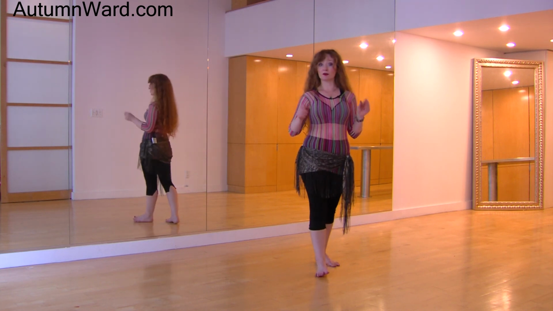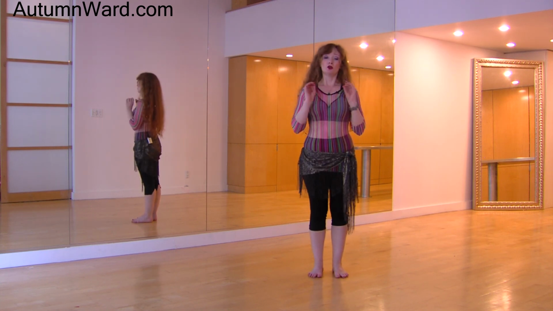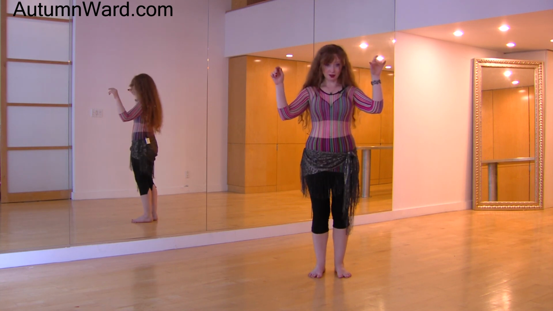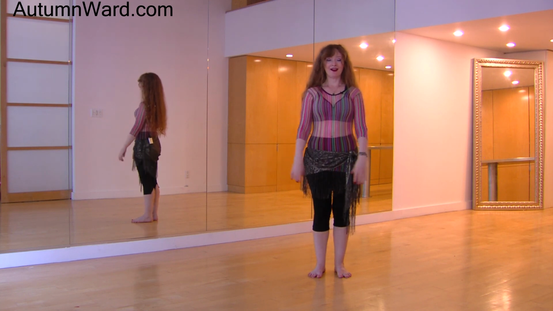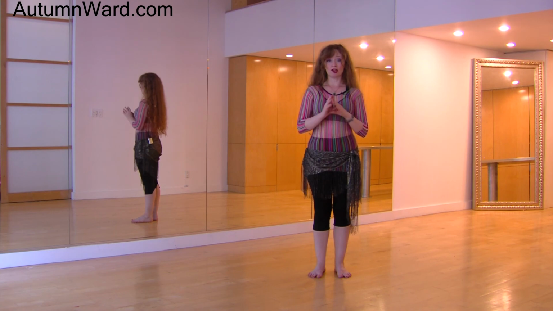You need spiraled stance. Remember, a spiral is just a tilt and a turn. You need heel lifts. You need heel drops as a unit of dance vocabulary. Knee bends, the concept of weighted and unweighted movement, and the concept of push and lift.